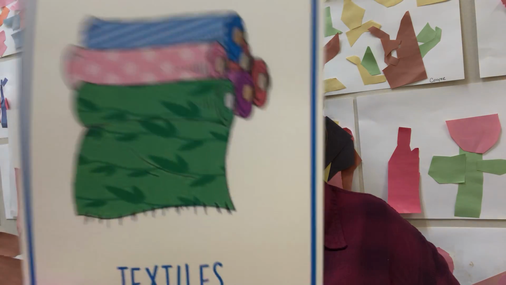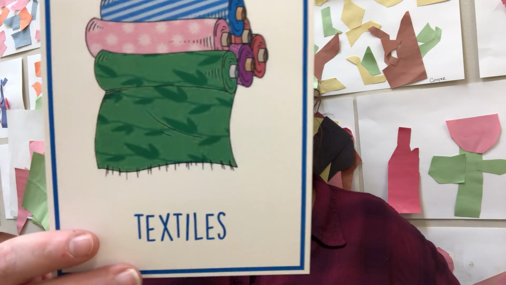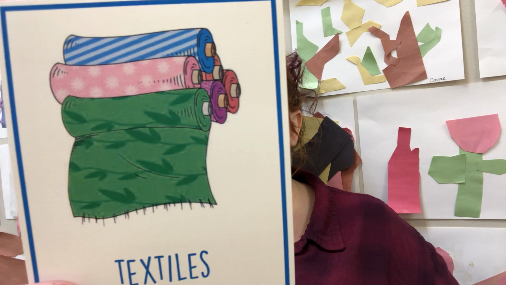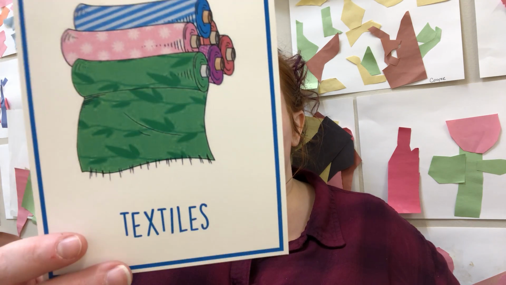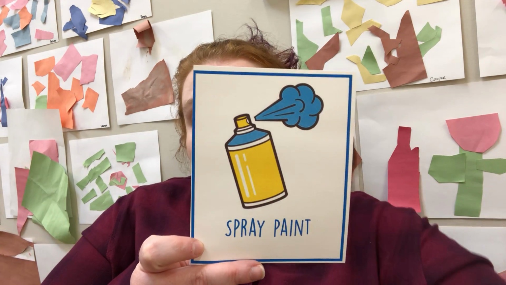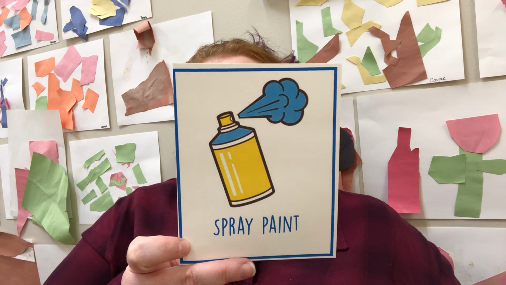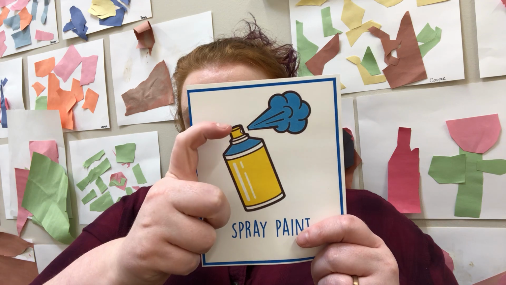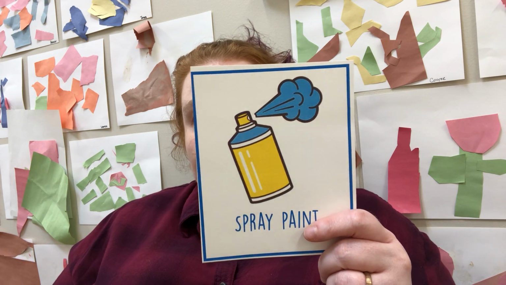This is, it's fabric, but it's got a really specific name when we talk about fabric in art. It's textiles. Can you say that? Textiles? And then we learned about this one a lot because this was Jean-Michel Basquiat when we talked about him. He used spray paint. Remember we talked about you would push down on that and paint would spray out of the can.